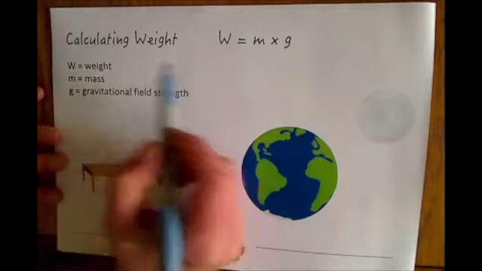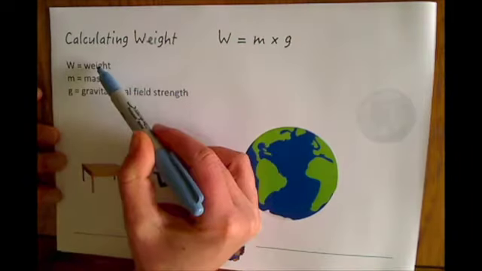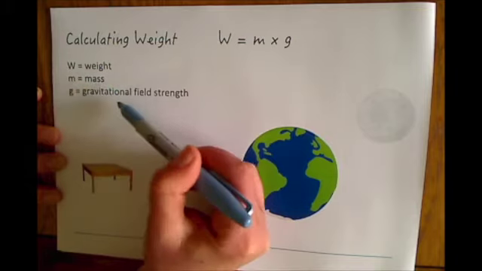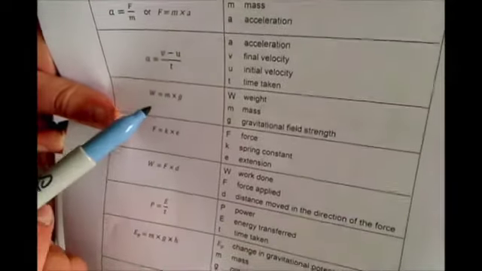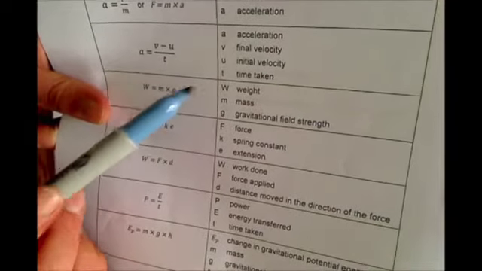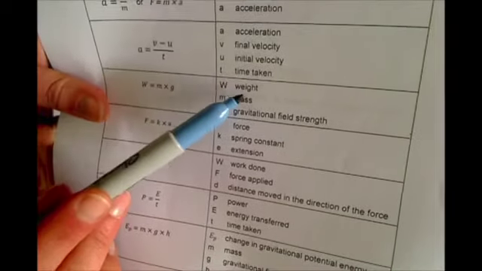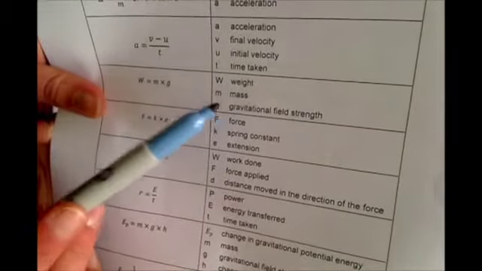We're going to use this equation, W equals m times g, where W equals weight, m is mass, and g is gravitational field strength. Now again, you're lucky enough to get this equation on your equation sheet. Here you can see the letters for the equation and over here what they mean. So you don't have to remember that W equals weight, m equals mass and g is gravitational field strength, because they are already on this sheet.